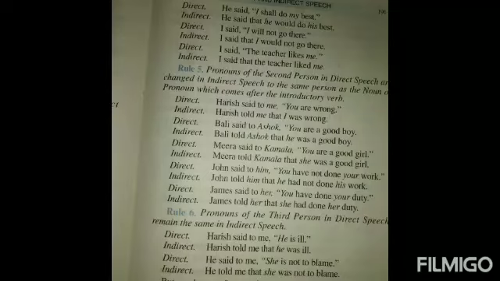Just try to understand it with the given example. Harish said to me, "You are wrong." Harish told me, so now this you will change according to me. Harish told me that I was wrong. So this pronoun you is converted into I.